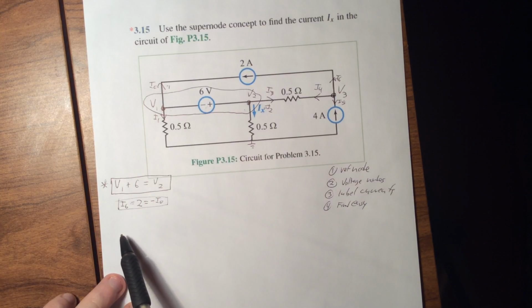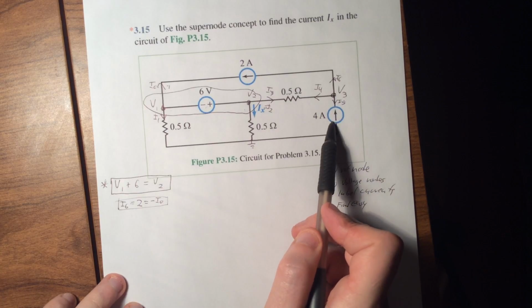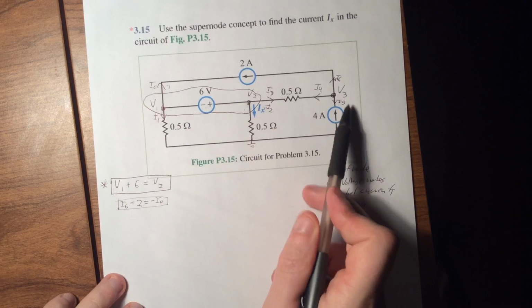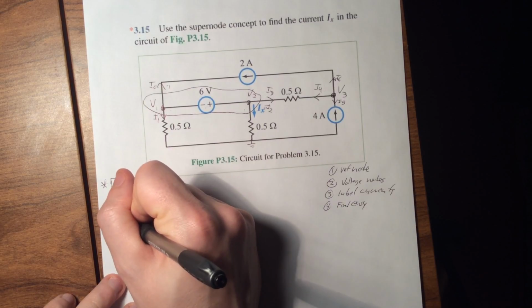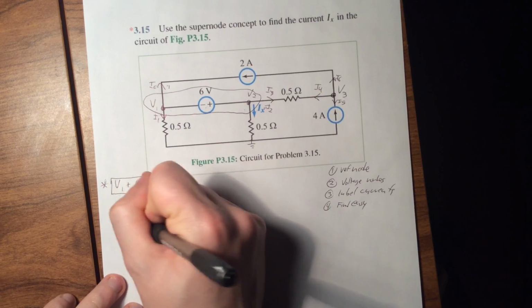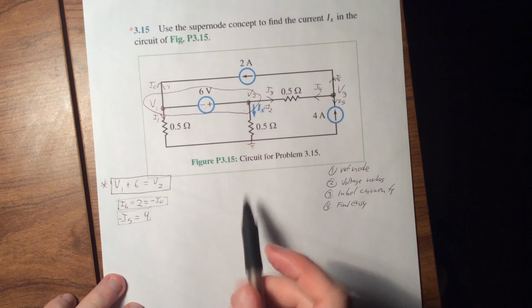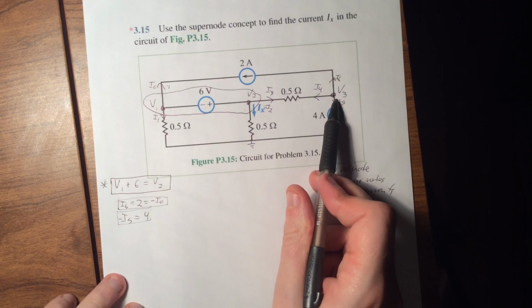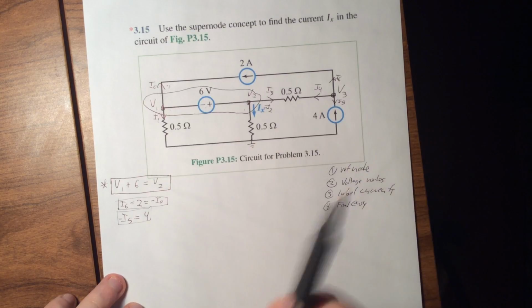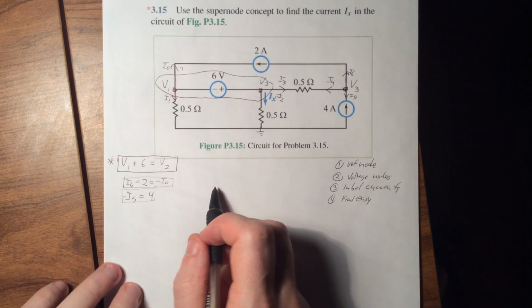Cool. Let's see, any other easy ones? Don't see any. Oh wait, I5 equals 4 amps, equals negative I5. So negative I5 equals 4. There's another one we can box up in case it comes up in the problem. Okay, I don't see any others. That's kind of cool. We've saved them up. Let's see what we've got now.